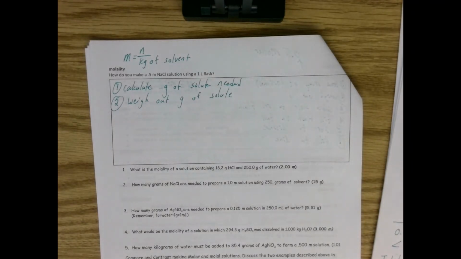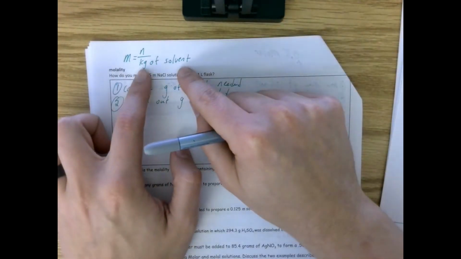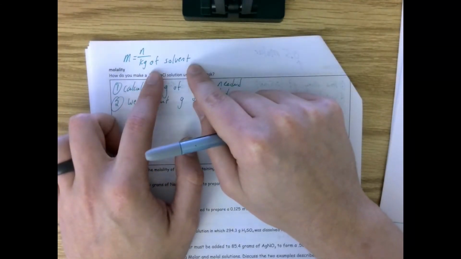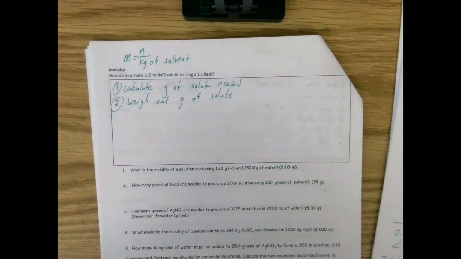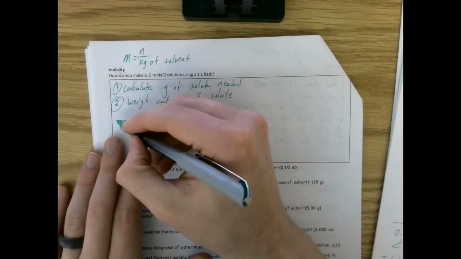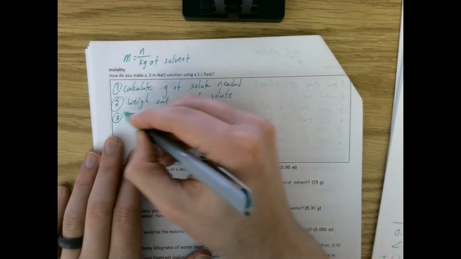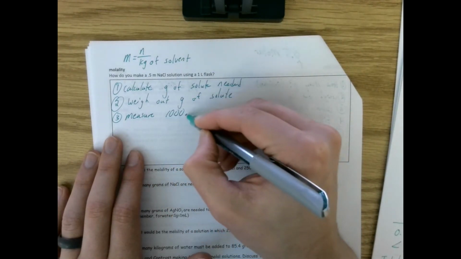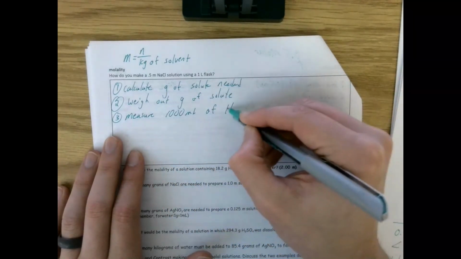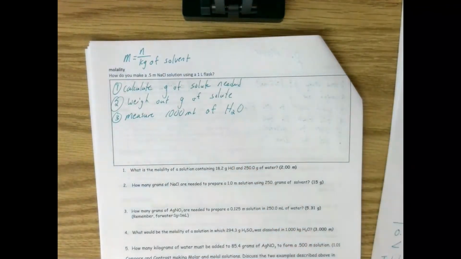Step 3 is where it's a little bit different. Now I can measure out my kilograms of solvent. I need 1 kilogram of solvent. How many liters of solvent do I need? 1. So measure out 1 liter of water. I can say 1,000 milliliters of water. 1,000 milliliters is 1 liter, which is 1 kilogram.